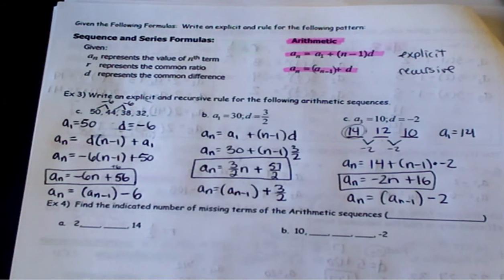We're going to stop at example 3, right? We're going to flip it over, and we're going to do a little bit of geometric so that we can take a break and do some matching. So when you're ready, turn it over, and we're going to look at example number 7. The two formulas are right there. See if you can pick out the information you need.